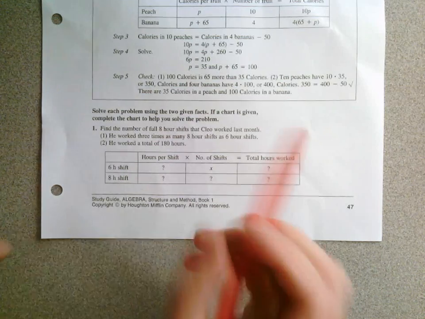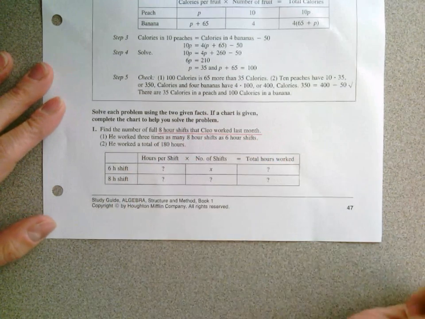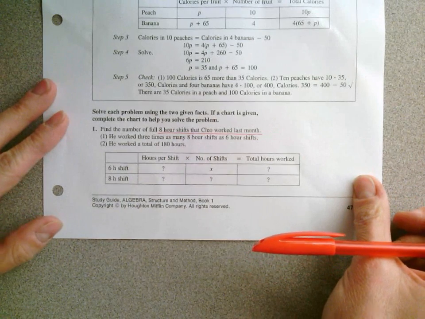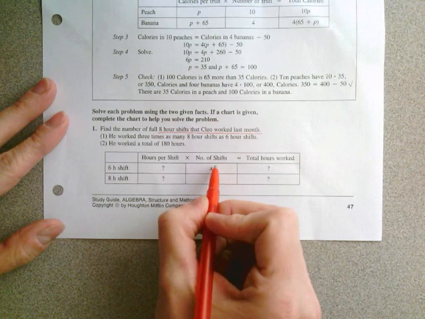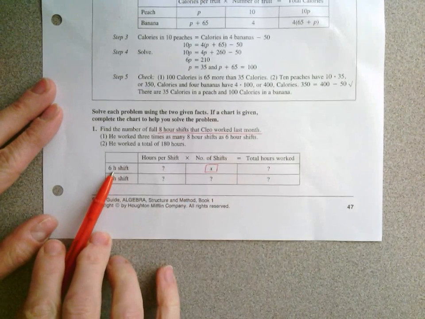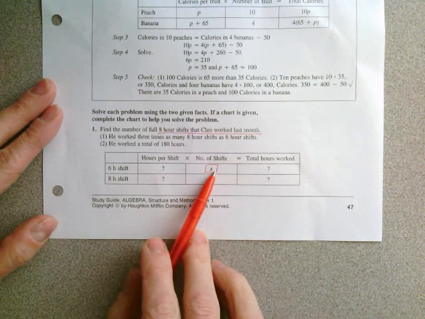Find the number of 8-hour shifts that Cleo worked last month. Okay? And it looks like they're basing everything off of the count, that is how many 6-hour shifts he worked.